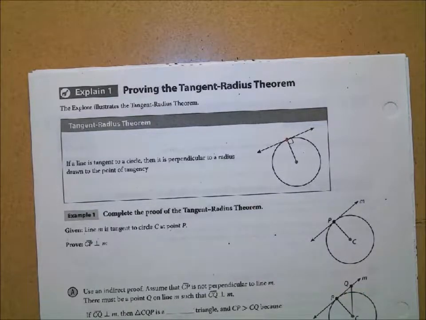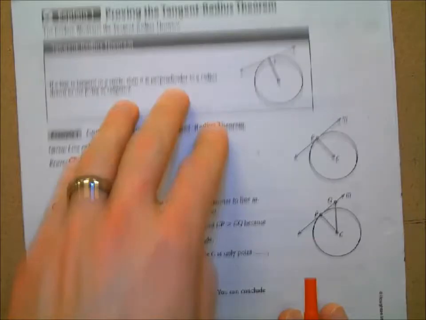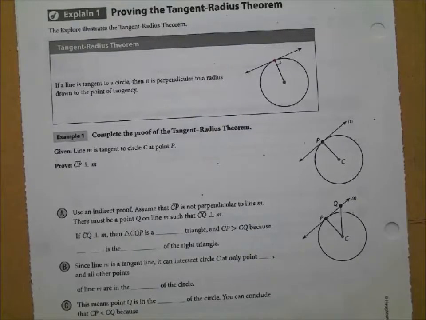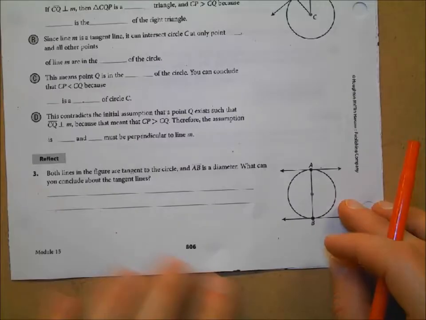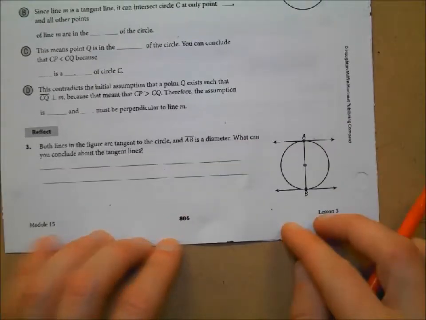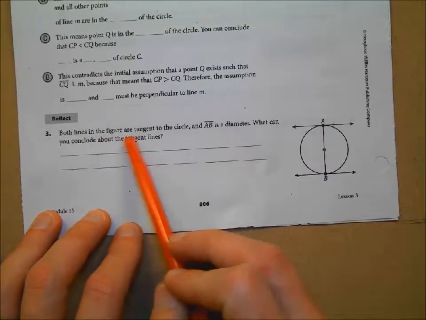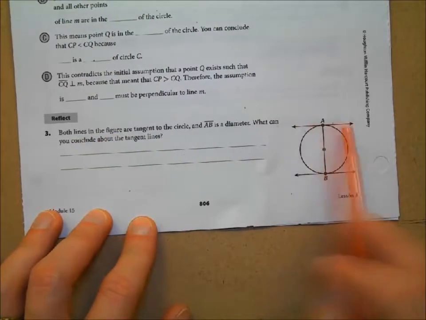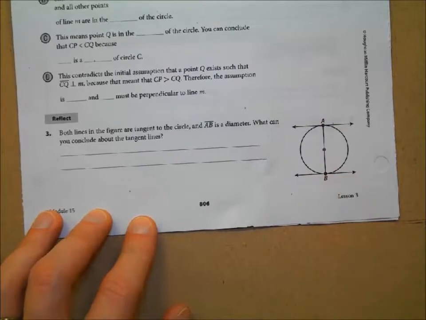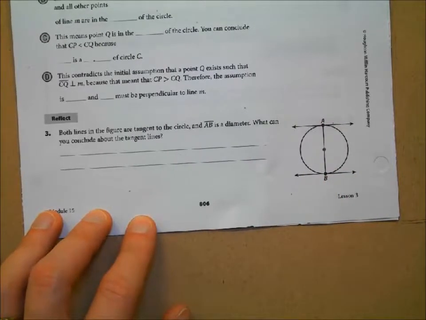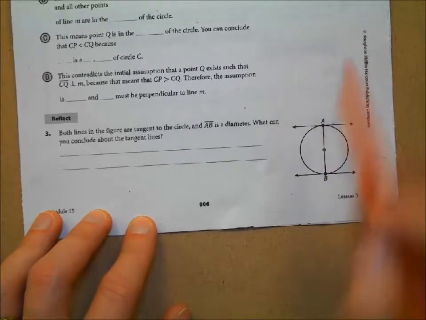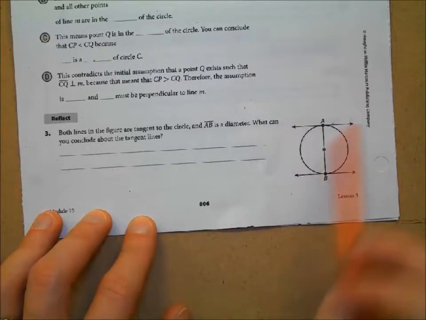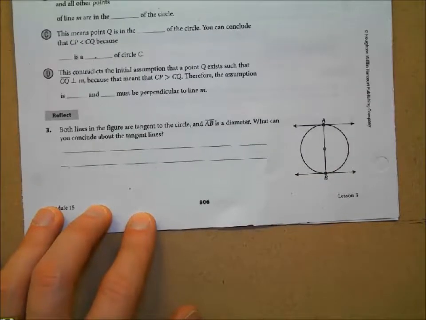Okay, so let's take a look at this here, right? So we're not going to prove this either, but we'll get into some other stuff here. I do want to jump down right here, though, to the bottom of page 806. So knowing here, so both lines in the figure, both line here and line here, those are tangents to the circle, and AB is a diameter, okay? What can we conclude, you think, about these two tangent lines here with this relationship? What do you think is going to be true about these two lines? They're going to be what?